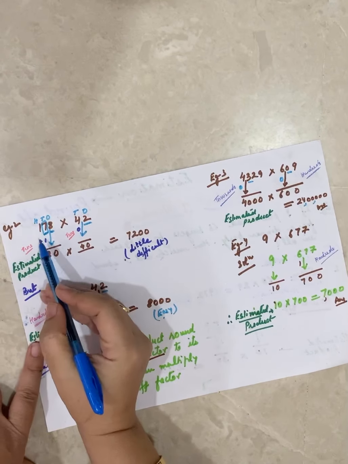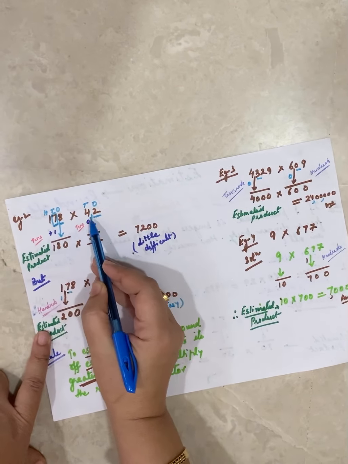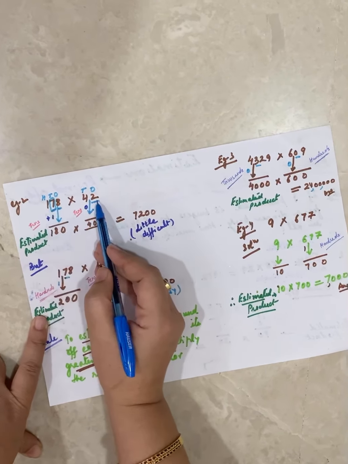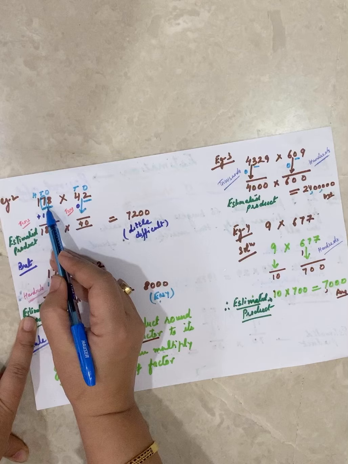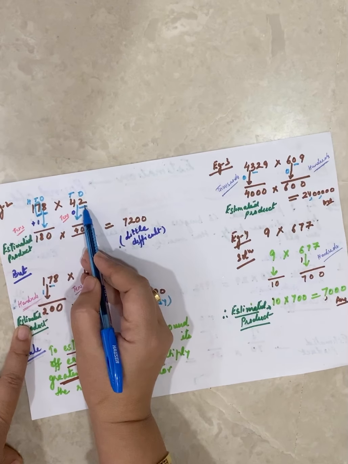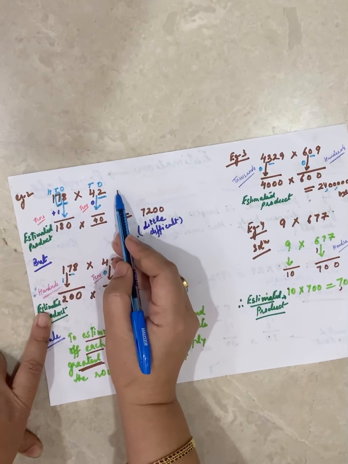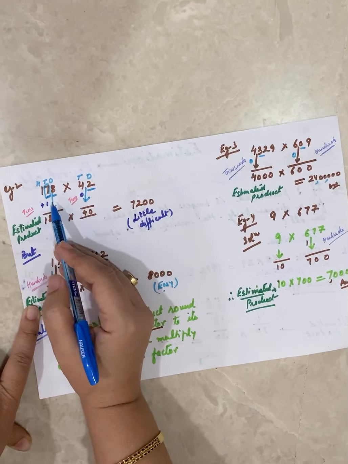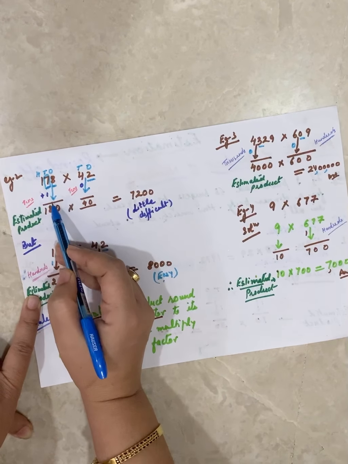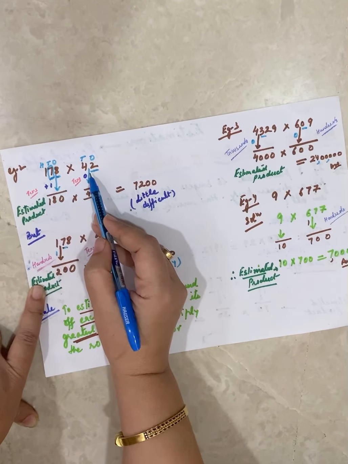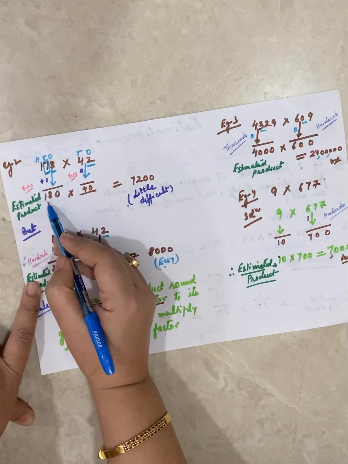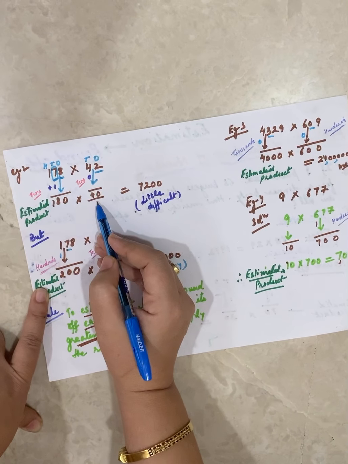Now let's see another example. The question is 178 multiplied by 42. If I multiply 178 by 42, I can see this is a 3-digit number and this is a 2-digit number. Simple multiplication will make this question difficult. So I'll round off these two numbers. I round off 178 to the nearest tens and I get 180. Similarly, if I round off 42 to the nearest tens, I get 40. Now 180 into 40 is the estimated product.